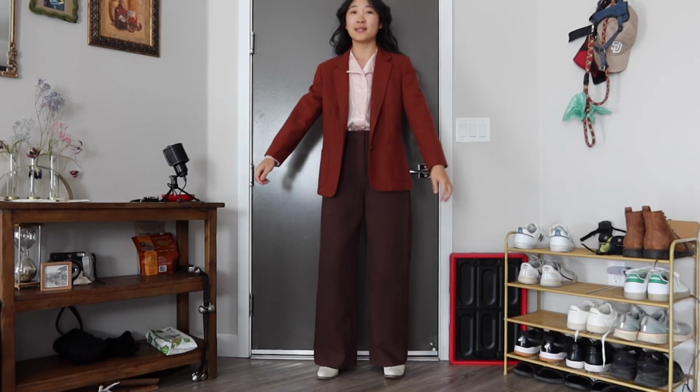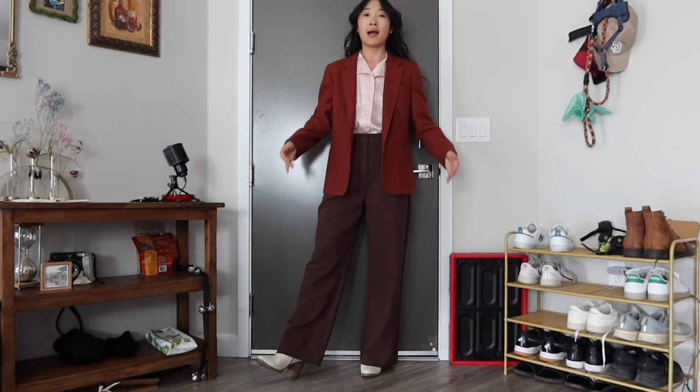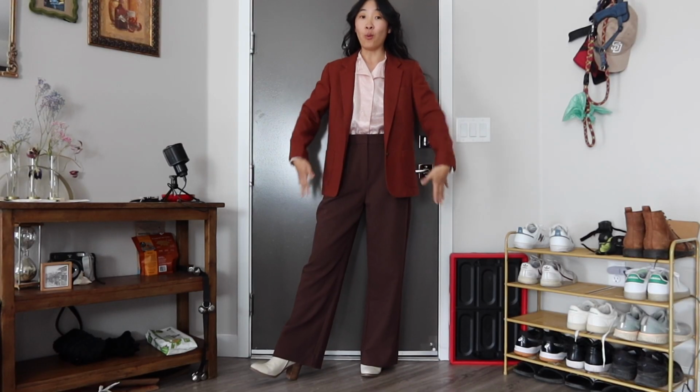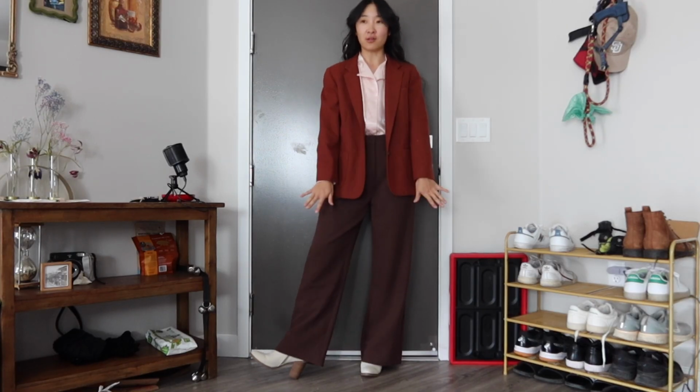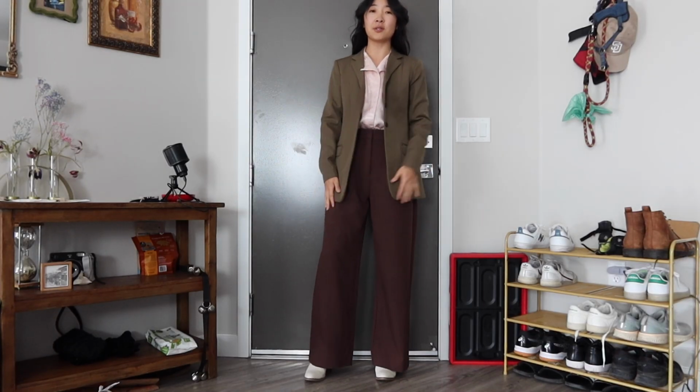All right, so as I suspected, oop, can you see me? I like the shape and silhouette of this one. It's more like the inspo picture, but I don't like the combination of these colors. So let's try the other blazer. Okay, there we go. I do think I like this one better.